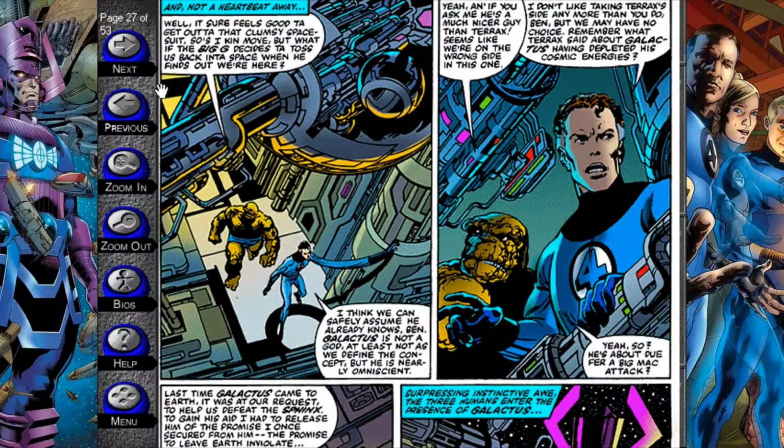Mr. Fantastic, the Thing, and the Human Torch make their way through the starship of Galactus. They would rather not fight for Terrax, but with Galactus low in energy, and having been released from his promise not to destroy the Earth, they may never have a better opportunity to defeat him. Suddenly, the three heroes find themselves in the presence of Galactus.